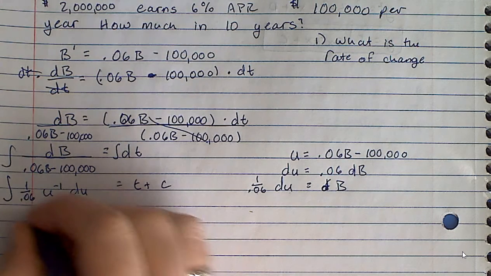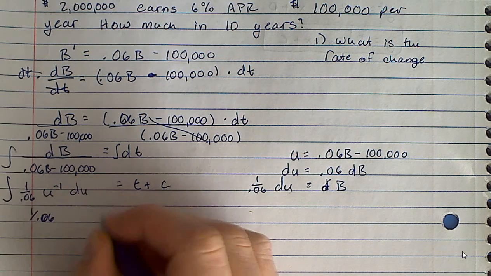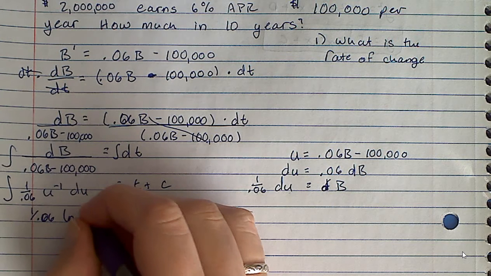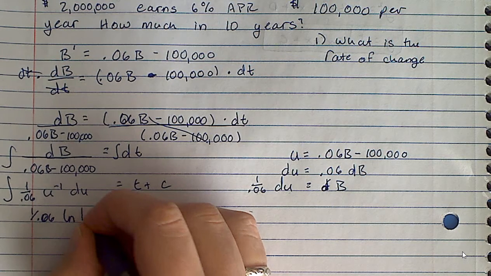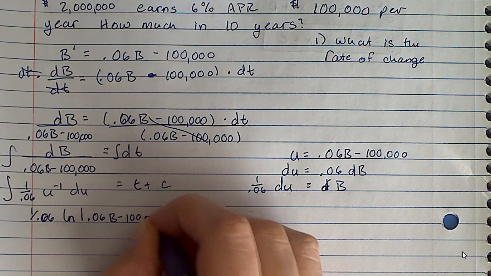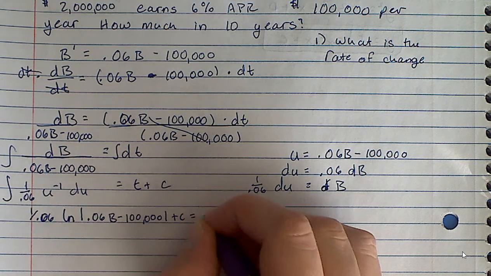So I can do 1 over 0.06 ln u, and then in place of u, I'm going to put 0.06b minus 100,000, plus c is equal to t plus c.